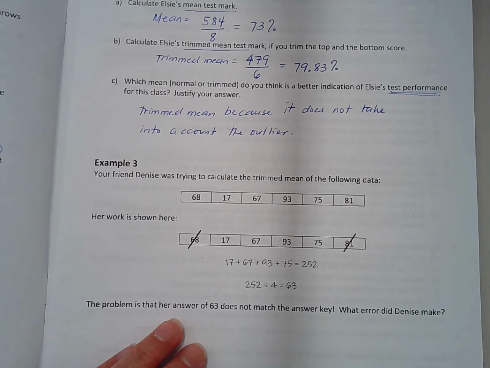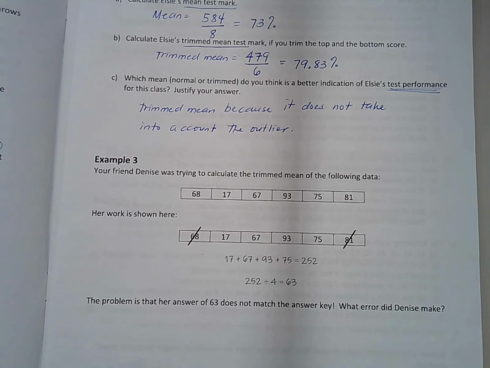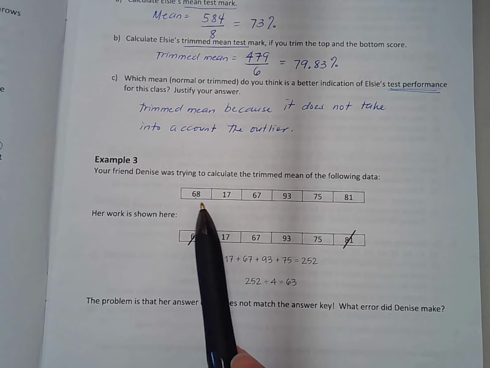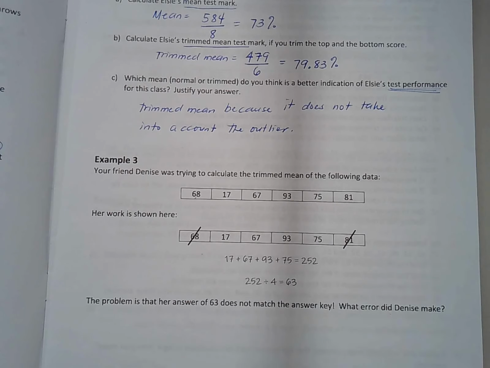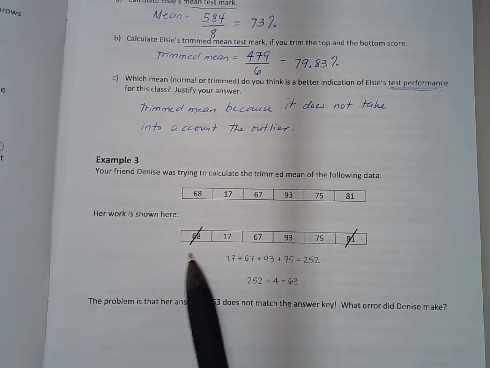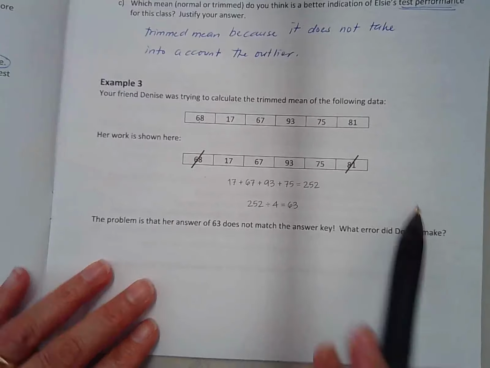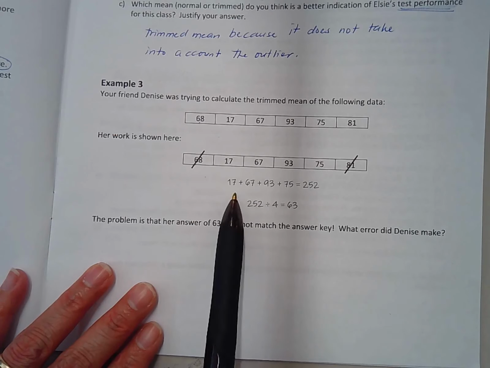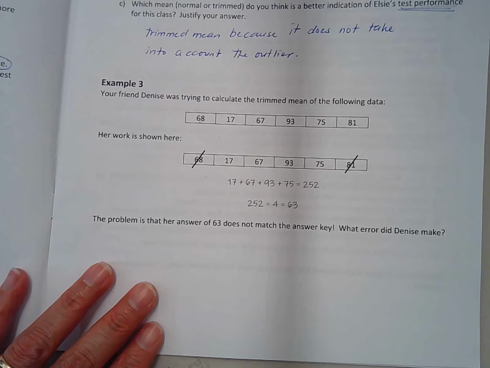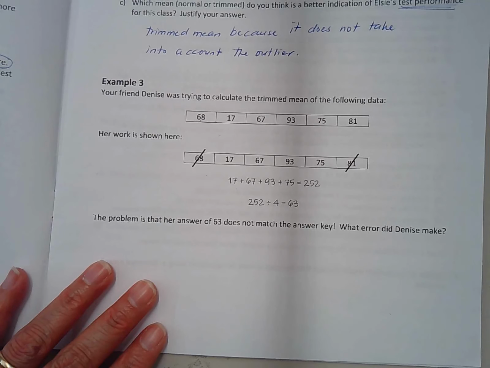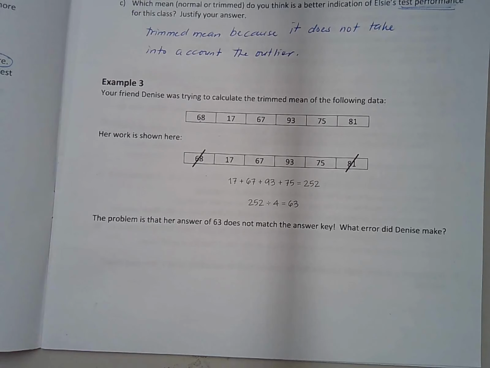This is the last example. Like I said, it's a very short one. So your friend Denise was trying to calculate the trimmed mean of the following data. So this is the data: 68, 17, 67. And her work is shown here. They cross off, and then add them up, divide by 4. The answer does not match the answer key. Apparently there's an answer key to this. So what do you think the problem is?